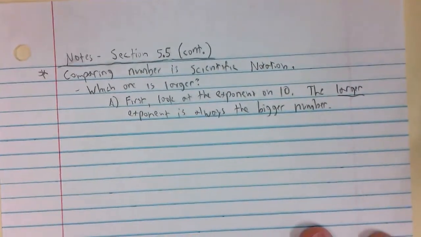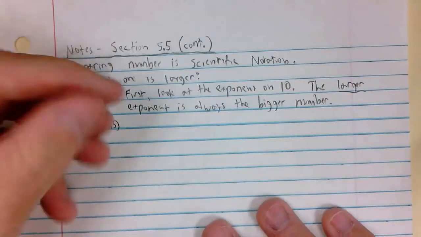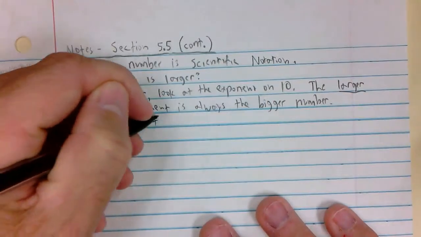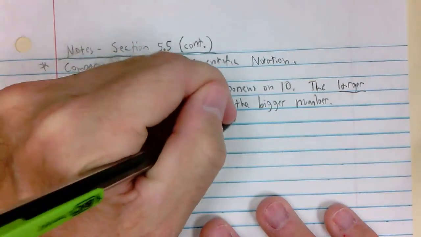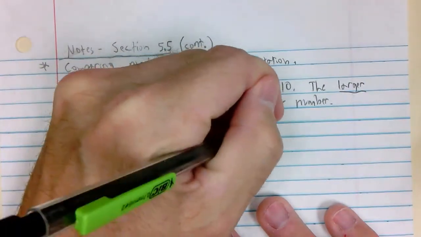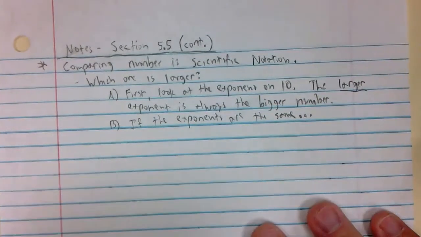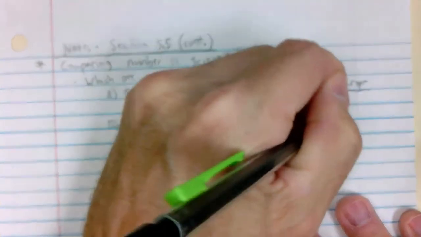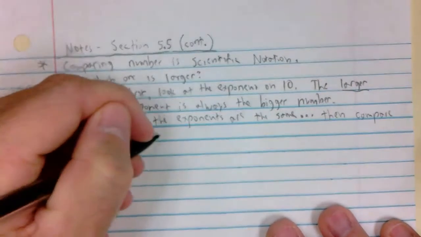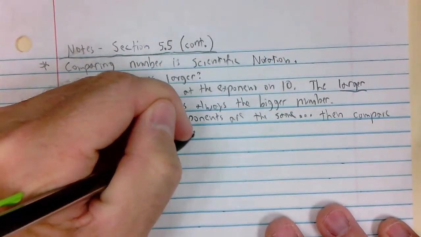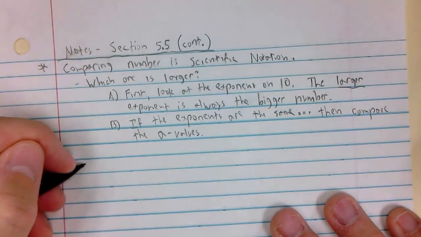So you got that. And then secondly, if the exponents are the same, then compare the A values. And that's really it. Let me do a couple examples.